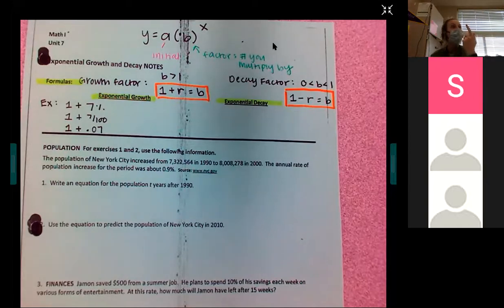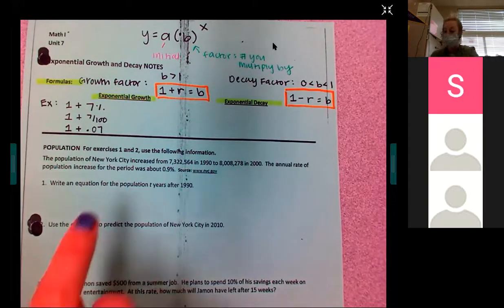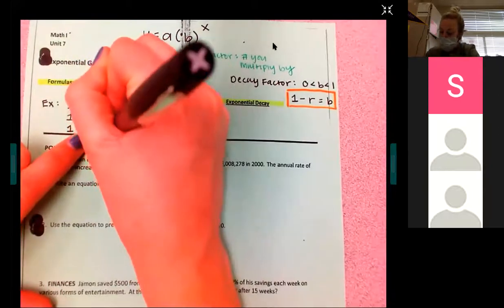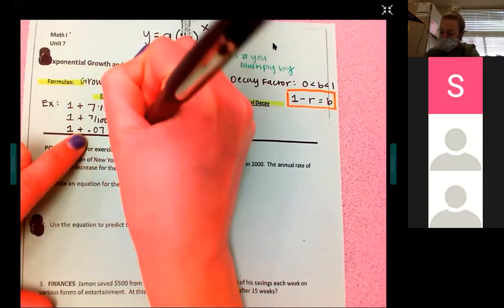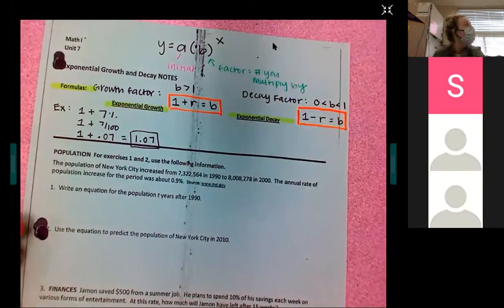So if Josh is buying a house and every year the house's value goes up 7%, to find the factor, we can do 1 plus 0.07. And do y'all agree that would just be 1.07? That would be the factor. That's the number you're multiplying by each time. So I'm going to pause the recording. What questions do we have?